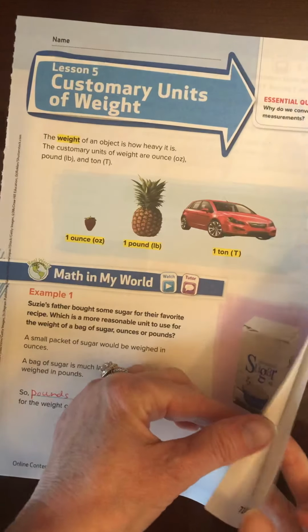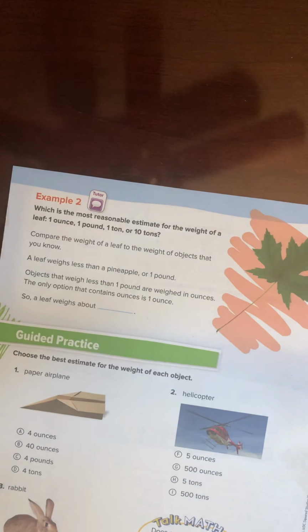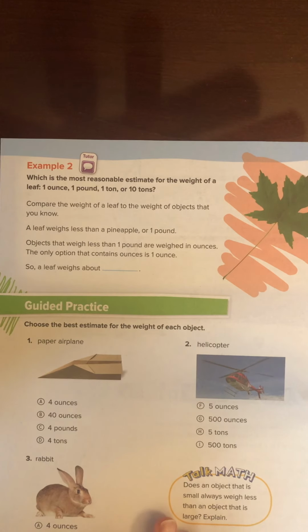Okay, turn the page. Now we're on page 724. This is a pretty quick lesson. Okay, example 2 says, which is the most reasonable estimate for the weight of a leaf? 1 ounce, 1 pound, 1 ton, or 10 tons.